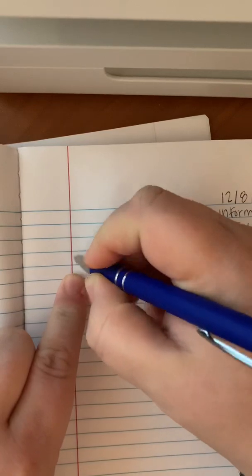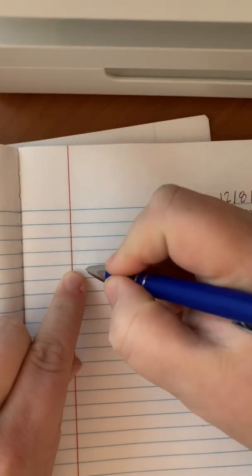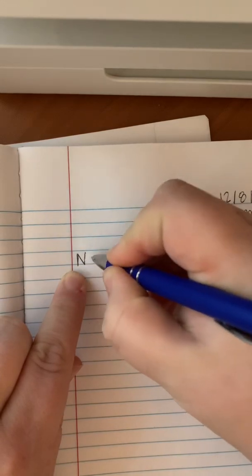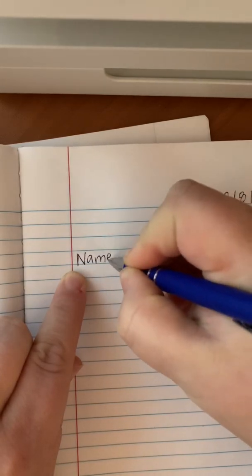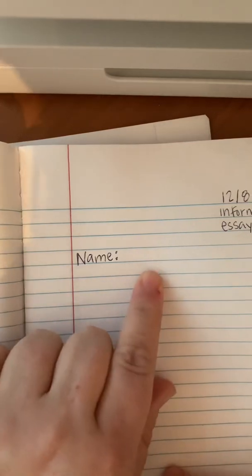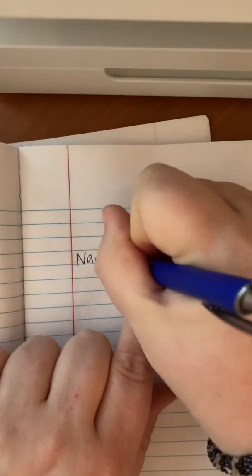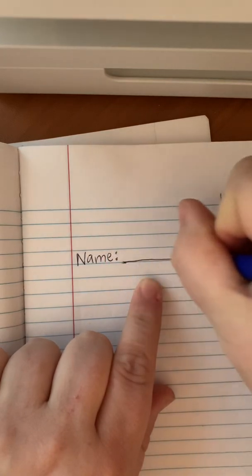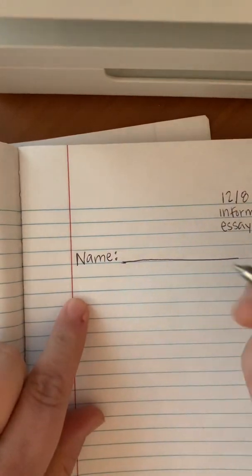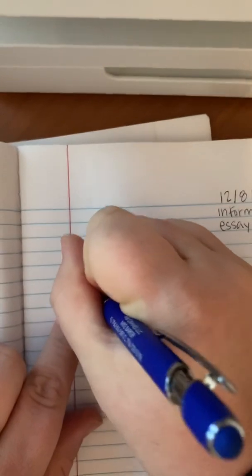And remember, we're going to write as neat as we can because we have to remember what we wrote for later. So we're going to write our person's name. This is not your name. This is who you are researching. So you're going to write that right there. And then the birthday of that person.